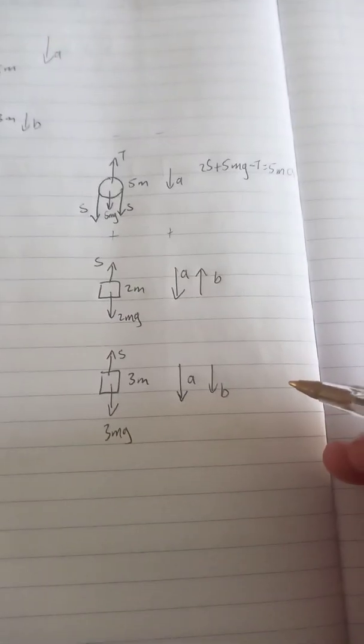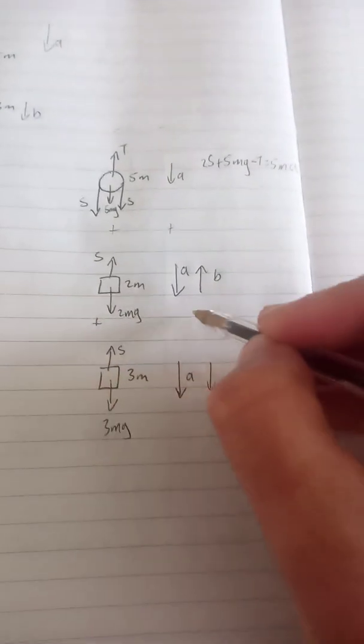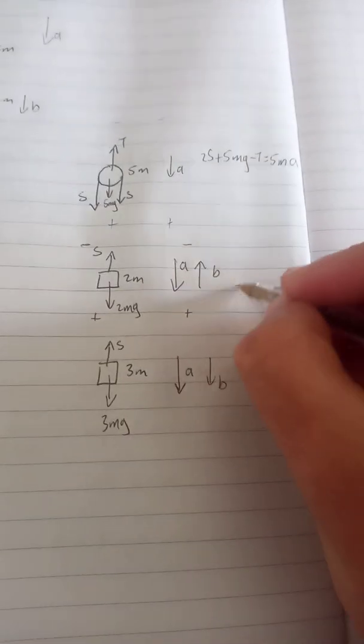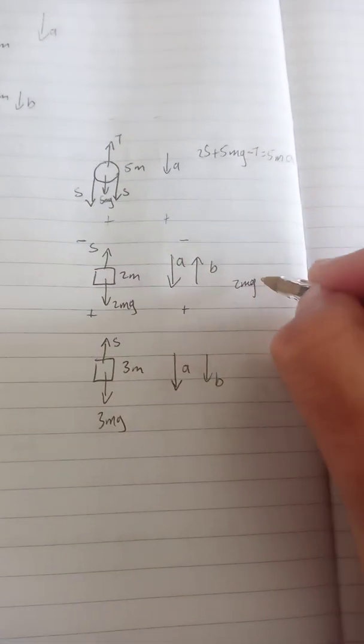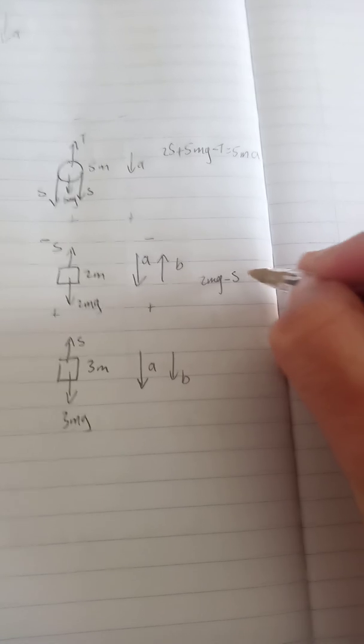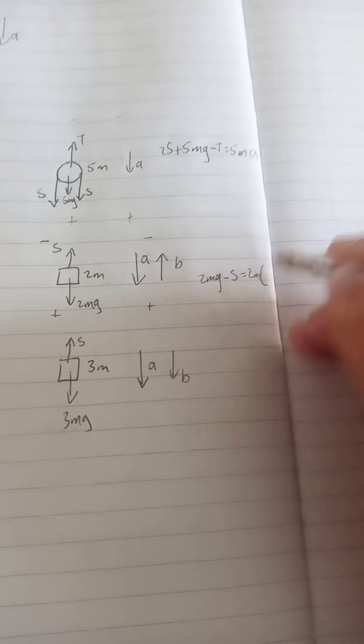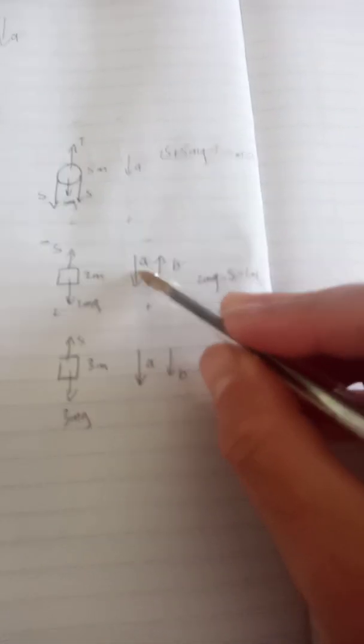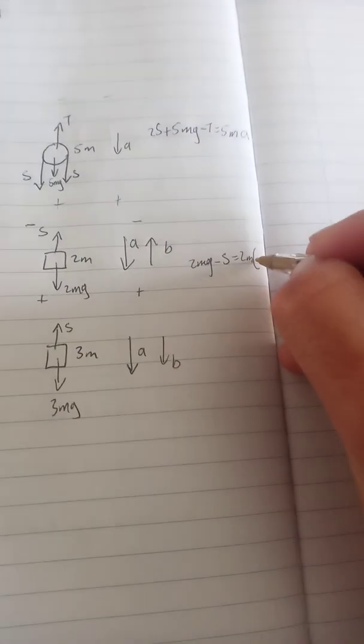In this case, pick a positive direction. It doesn't really matter which way. I'm going to say down, up is negative for that one. So that'll be positive. The S is in the opposite direction, so that's a minus. The mass is 2m, and now one acceleration is downward, so it's positive, the other one is negative, so I'll have A minus B.